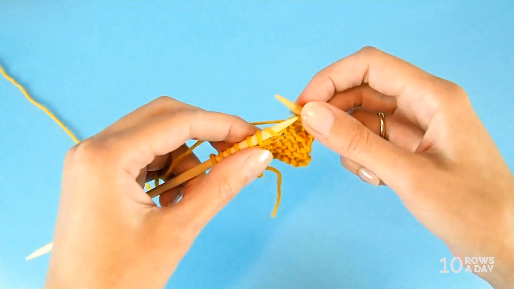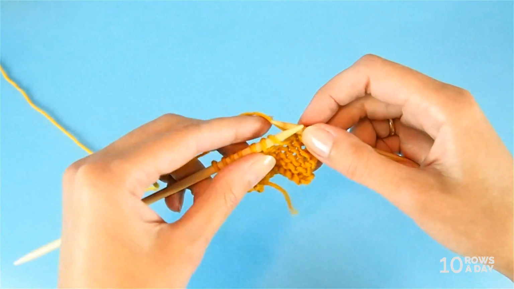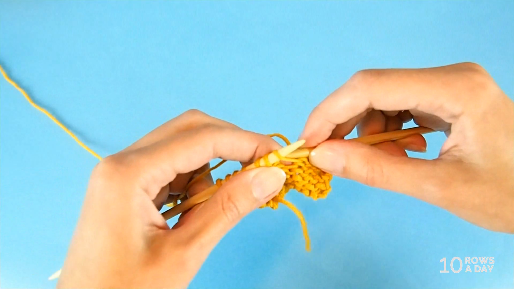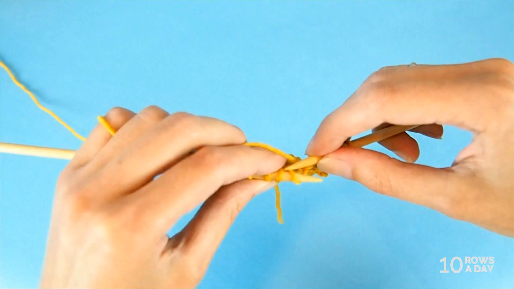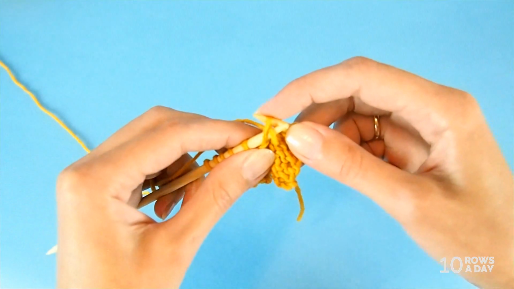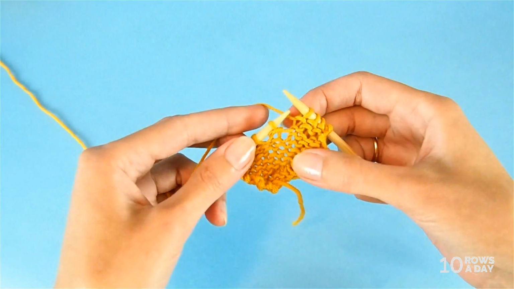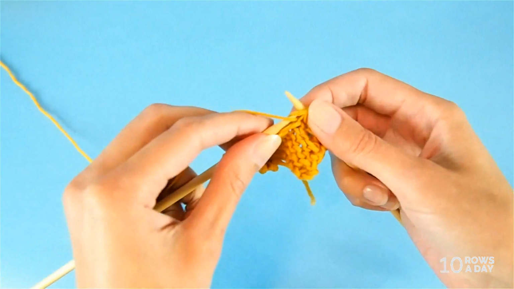Let's do it again. So you see, okay, something is not right. So what you do, you pick this stitch, the one that is not knit. You go in there, pick it, and then pass it over this wrap and let it go. And this way you fix this problem.